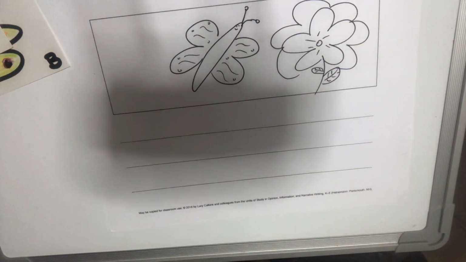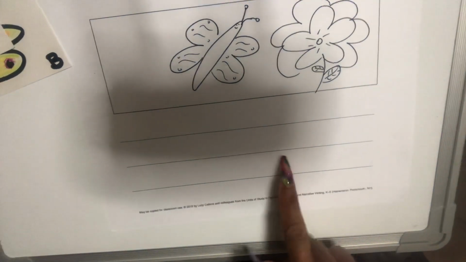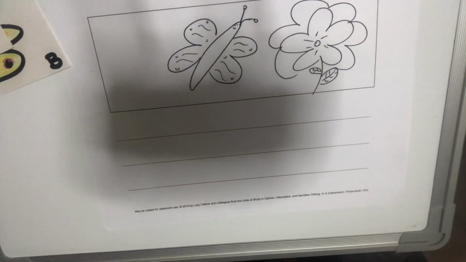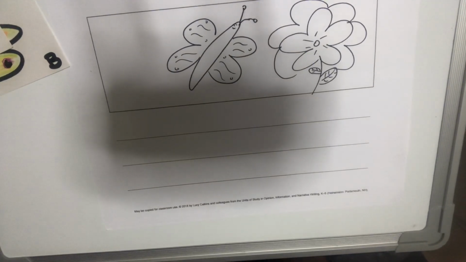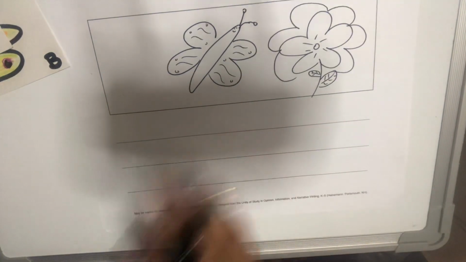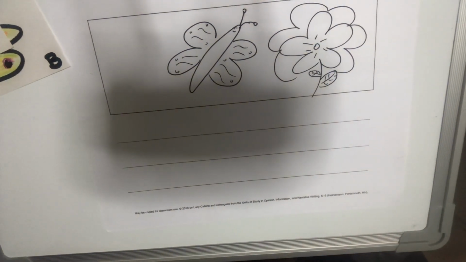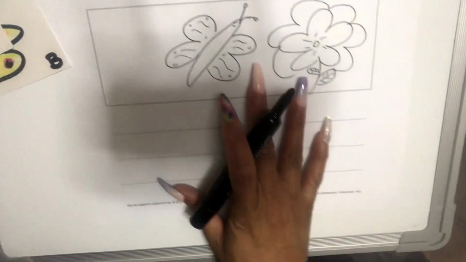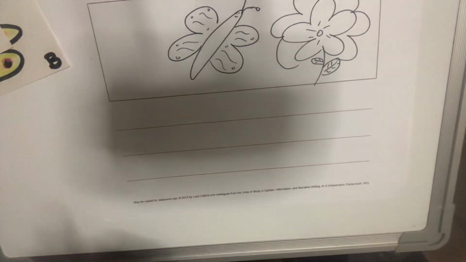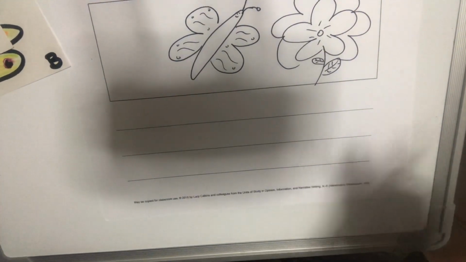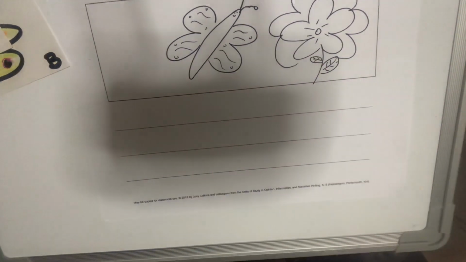Remember, I have my 3 details, and now I can end my book with a last page. And remember, we talked about closing off our books by telling our readers, now you know all about, and name your topic.